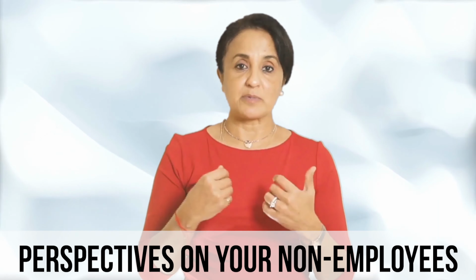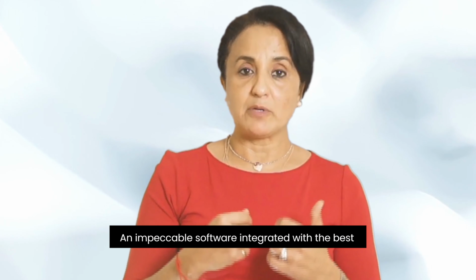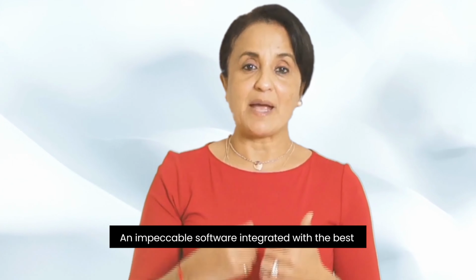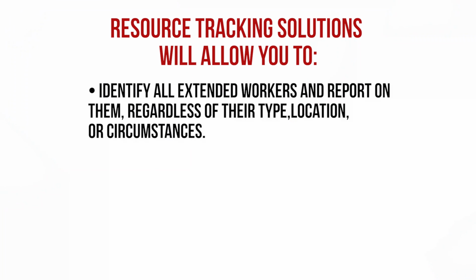Next is the perspective on your non-employees. It is possible to reduce these risks in a simple, straightforward manner. An impeccable software integrated with the best resource tracking solution will allow you to identify all extended workers and report on them, regardless of their type, location, or circumstances.